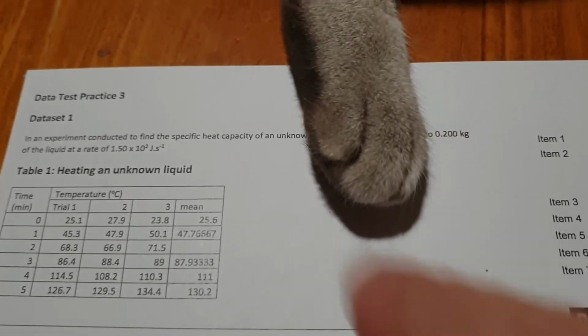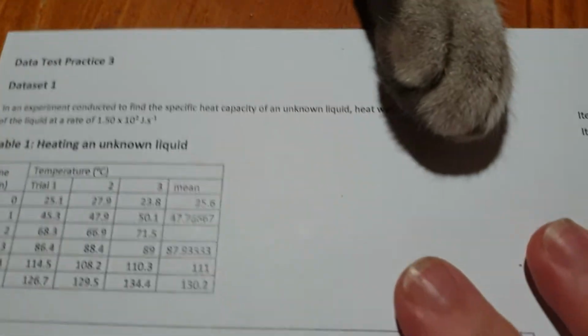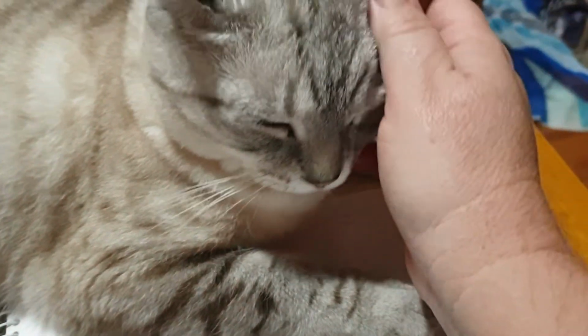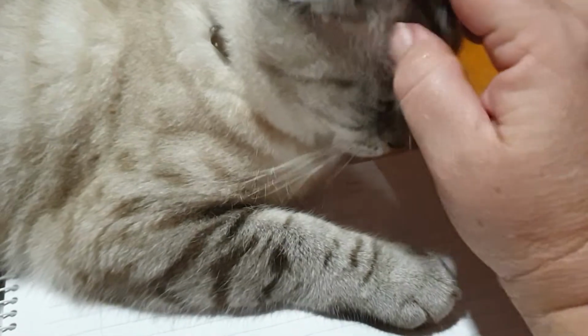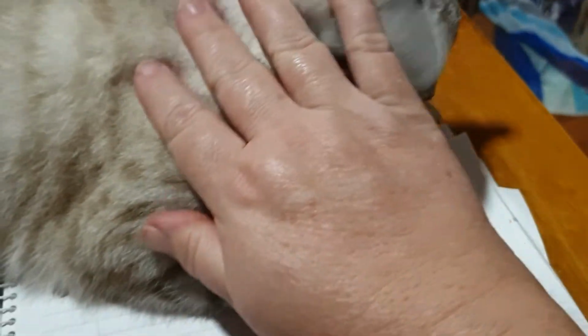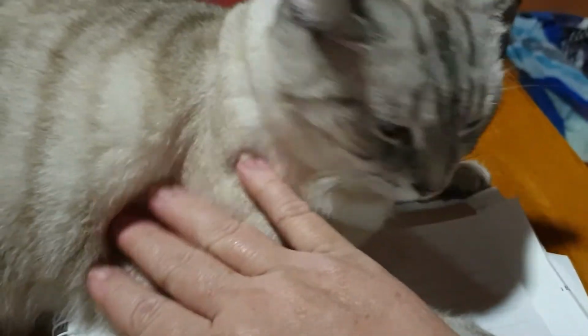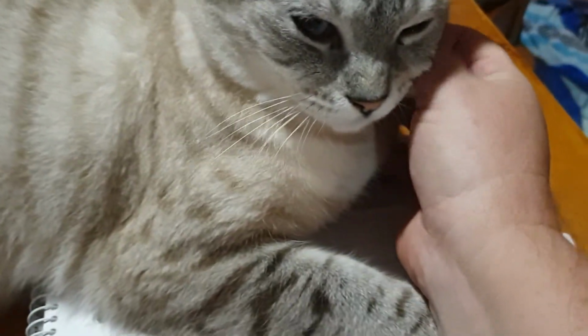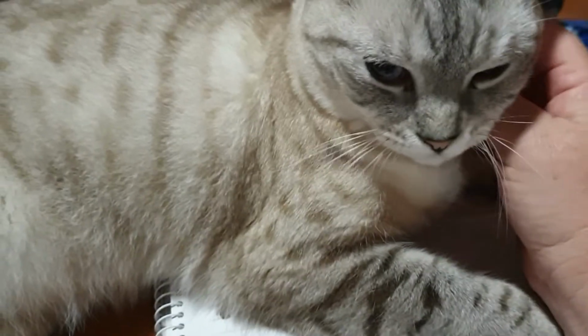So we have got, this is Sal. Say hello to Sal. Sal has only just moved in with our family. She was my brother's cat. I don't know why he got a cat. He doesn't like cats. But anyway, she lives with us now. And she's only been here for a bit over a week.